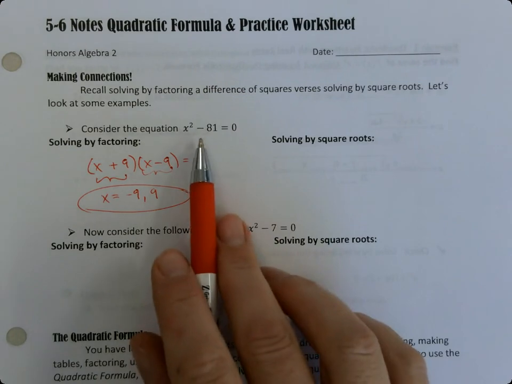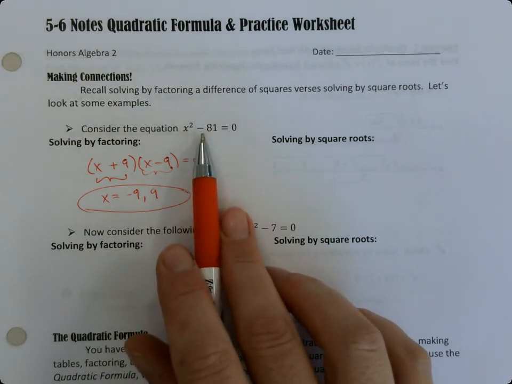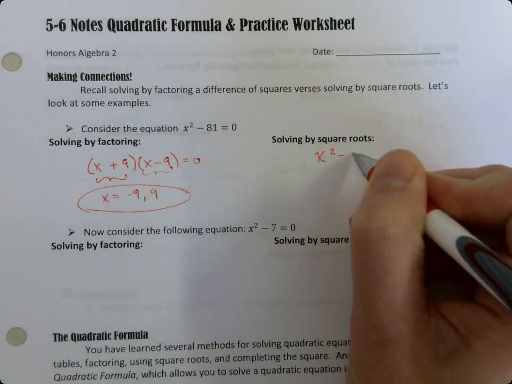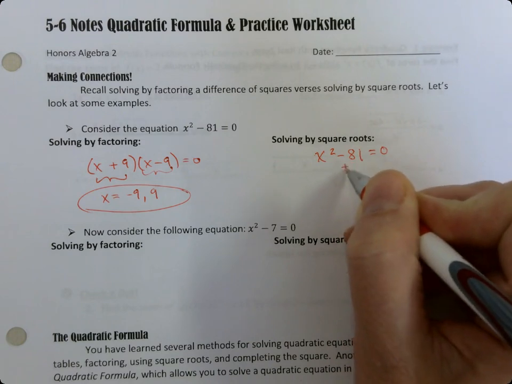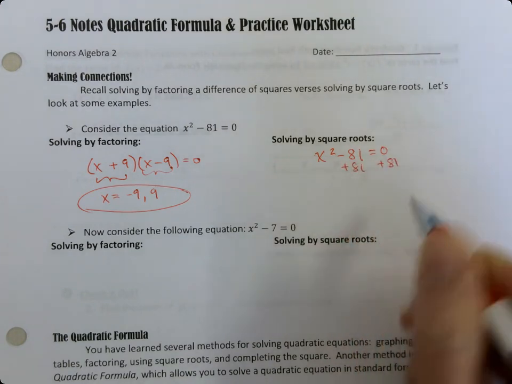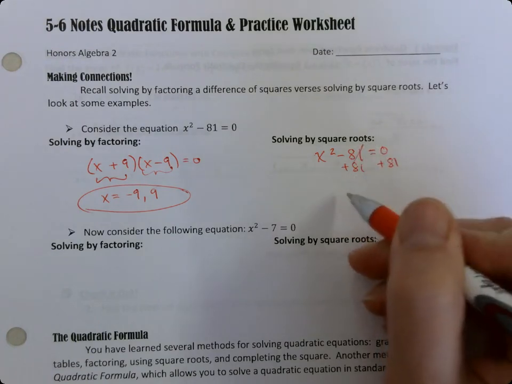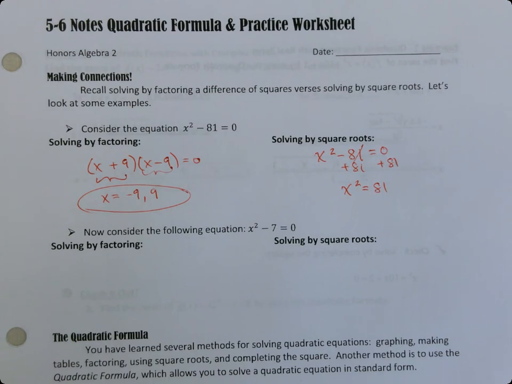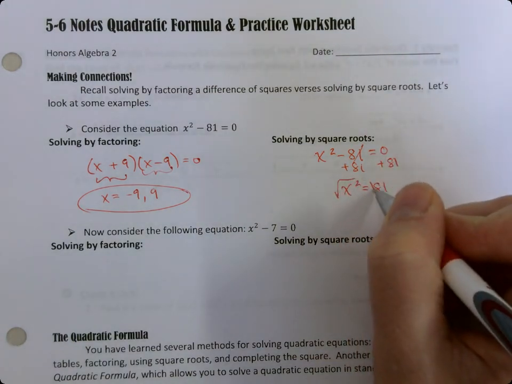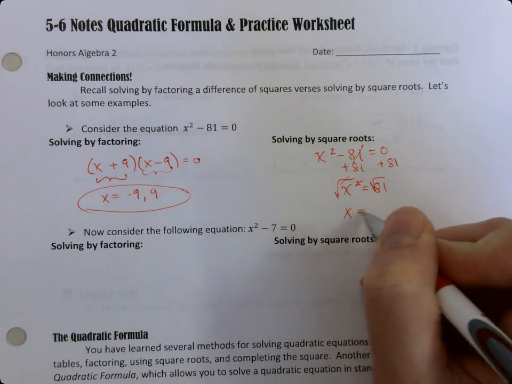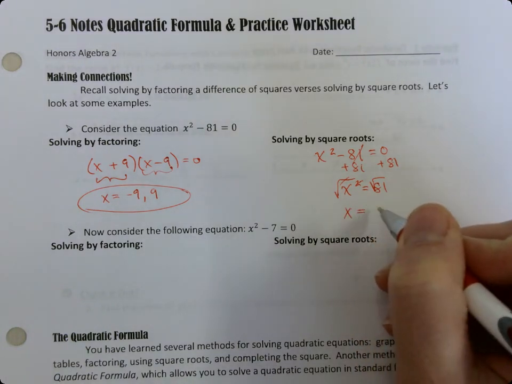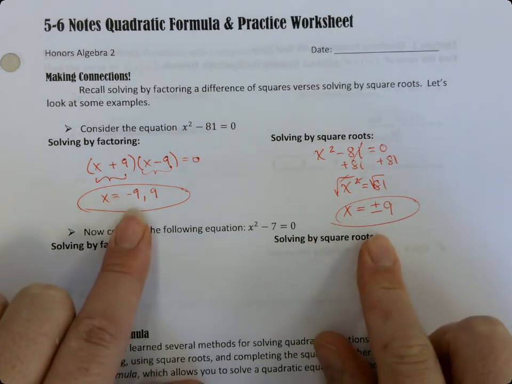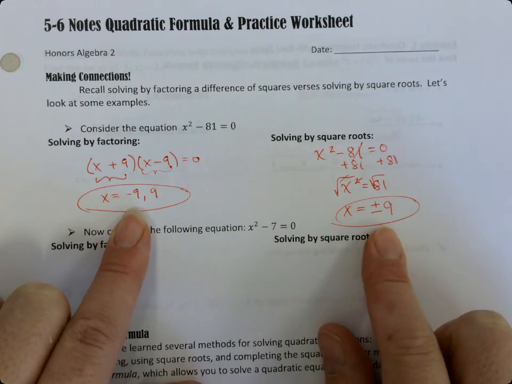Now, because there's no bx term here, there's no middle term, I could also solve it by using square roots. To solve this by using square roots, I'd want to isolate the square by adding 81. You cannot take the square root of addition and subtraction. And so I'd get x squared equals 81, and then how do I get rid of the square? Take the square root. Now, how many answers should I get when I take the square root? 2, because 9 squared gives me 81, and so does negative 9 squared. So we get the same answer, but we don't want to forget that plus or minus sign.